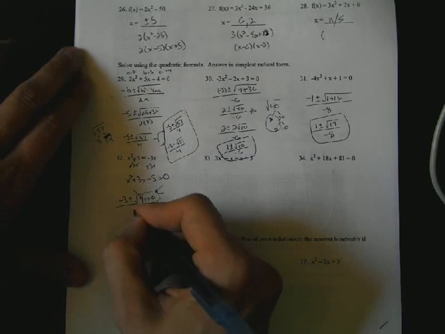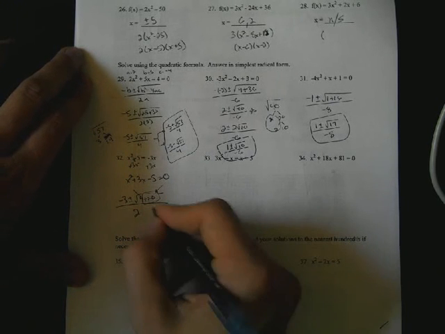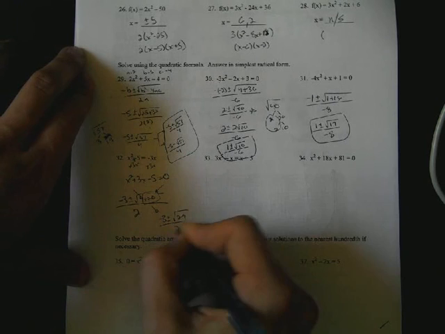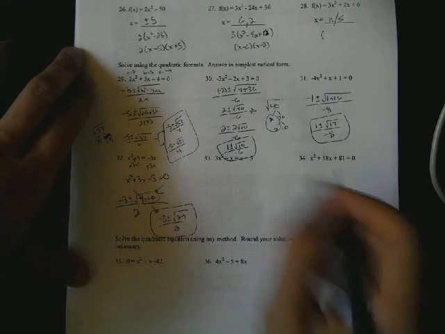So we have 2 times 1 on the bottom. That's a 2. To finalize this answer, I've got negative 3 plus or minus square root of 29 over 2, and that's going to be it because 29 cannot be broken down any further.